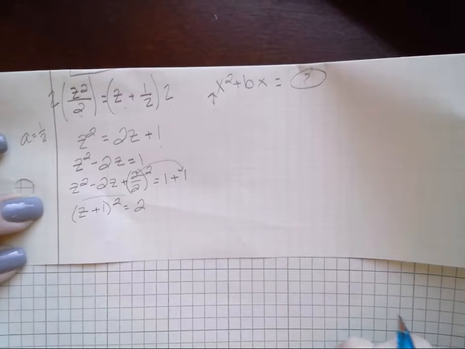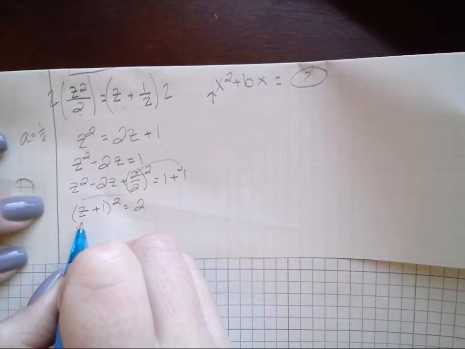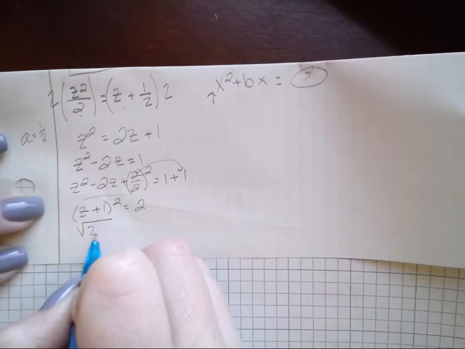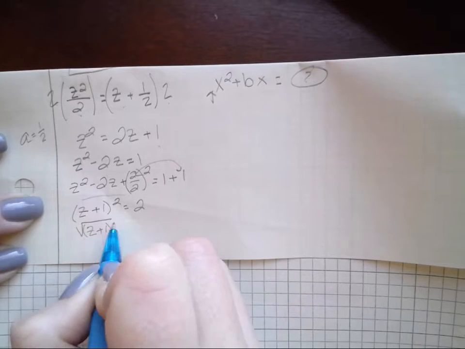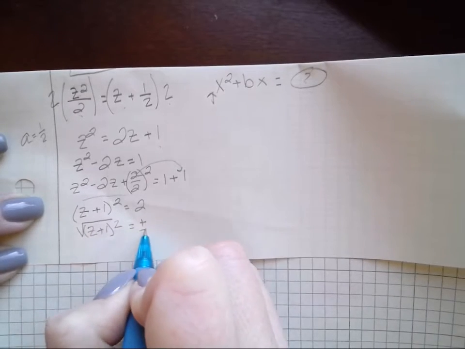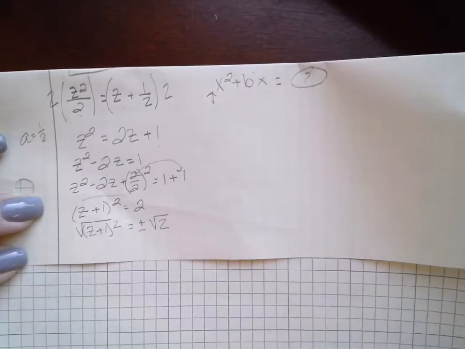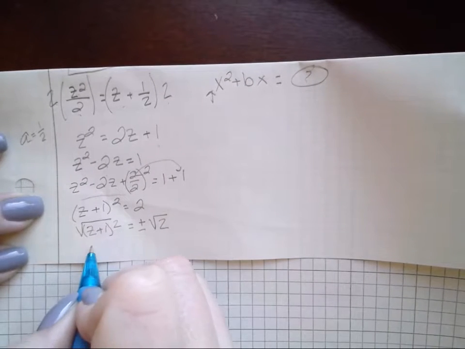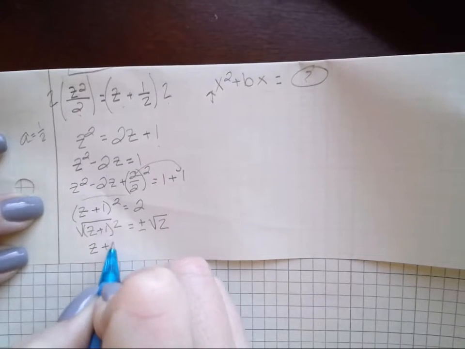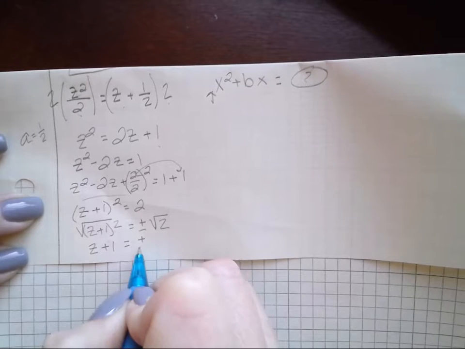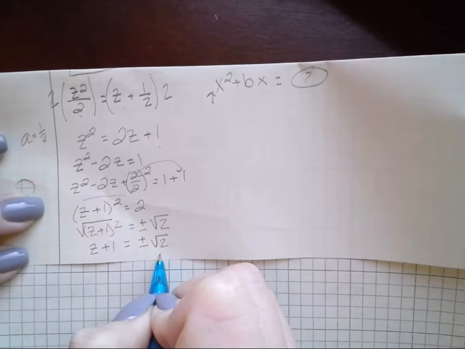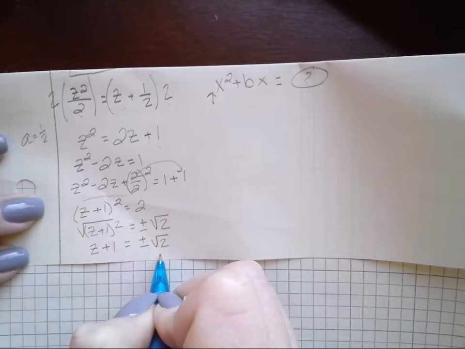We take the square root of both sides. The square root of z plus 1 squared is equal to plus or minus root 2. We're left with z plus 1 is equal to plus or minus root 2. We cannot take the square root of root 2. 2 is not a perfect square.